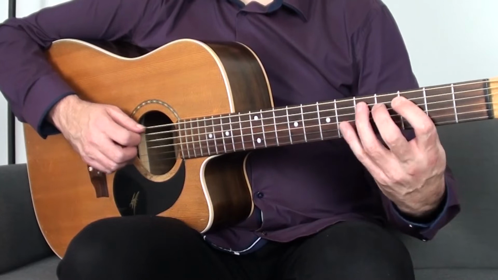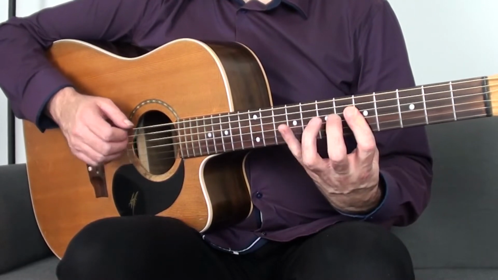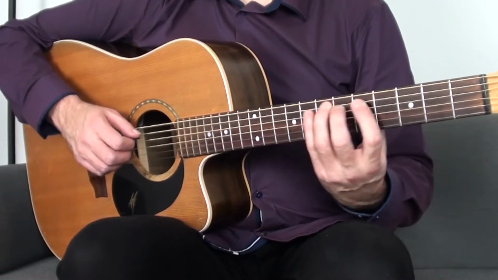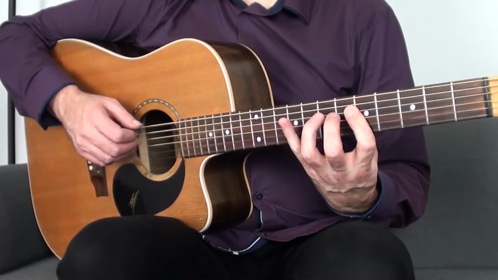I use my pick for the lower notes in the fill, and then my fingers for these double stops. So you can mix and match. I make my decisions based on the sound basically, but also the context in which I'm playing. If I'm playing something with the flat pick, I'll use the pick or pick and fingers. If I'm fingerpicking something, well then I'm just going to use my fingers. Now that's the first fill.